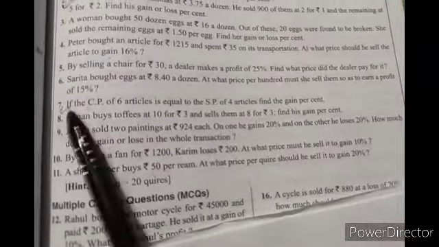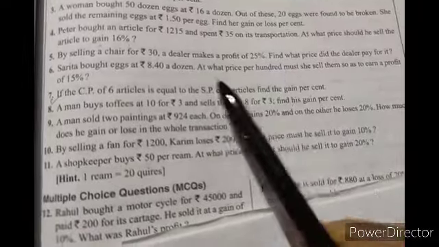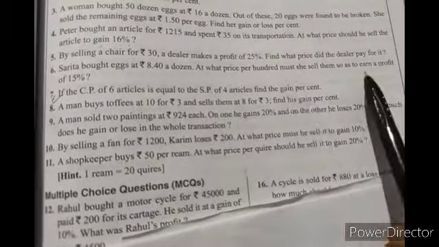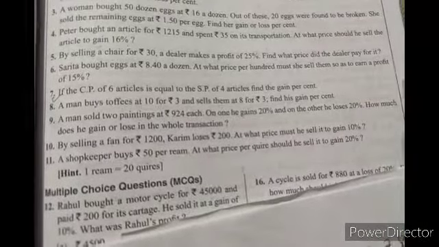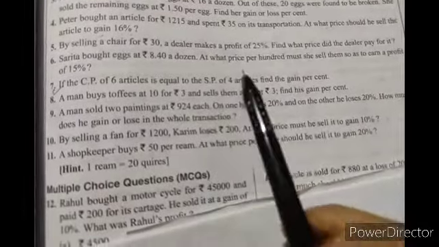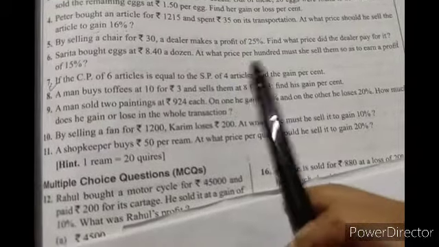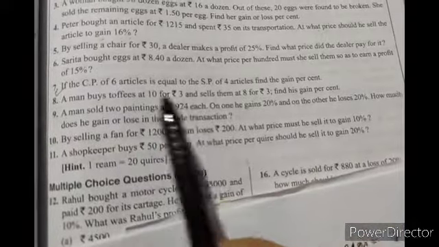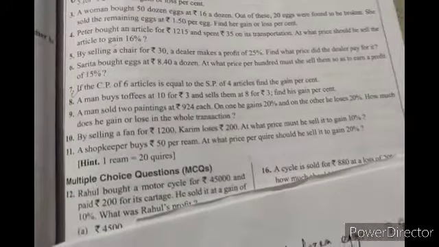Forget about the other part. Read the first part. At what price per 100? That means we need to find the information. It can be profit, it can be profit percent, anything, but compared to per 100, not per egg, per 100 eggs. That's why we will find the cost price for 100 eggs.